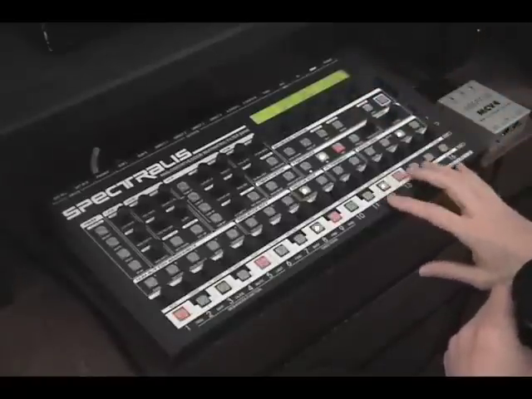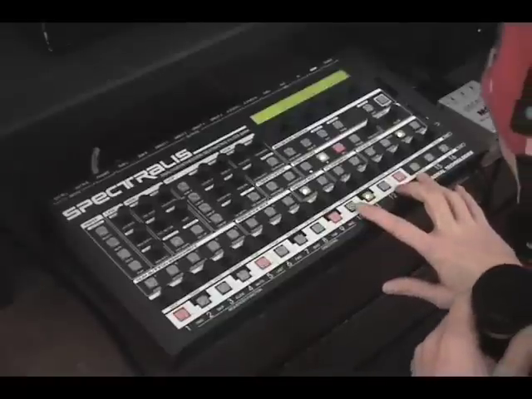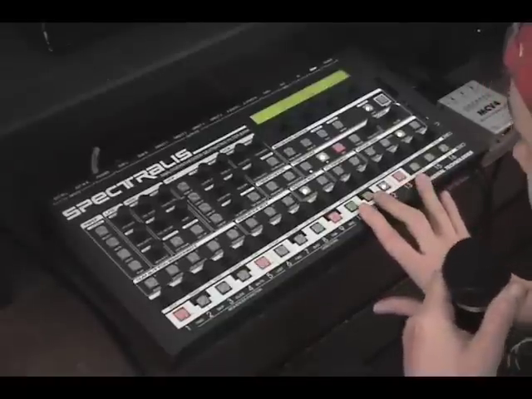Very flexible and adaptable to almost any situation you might want to create.